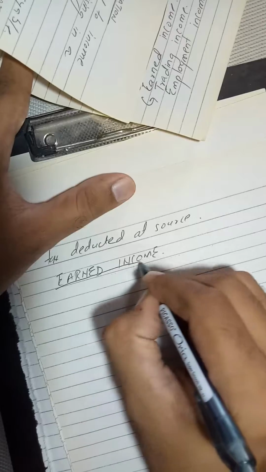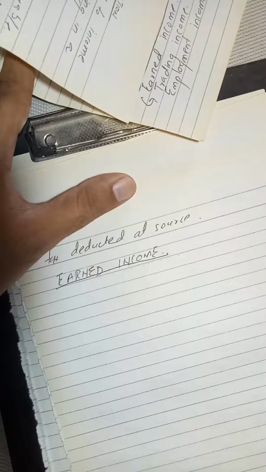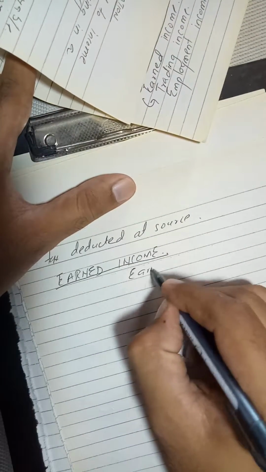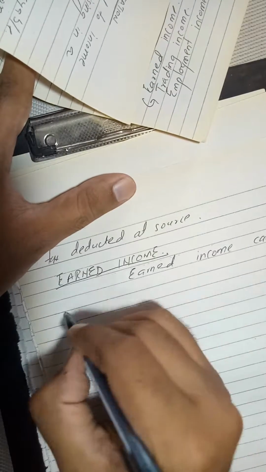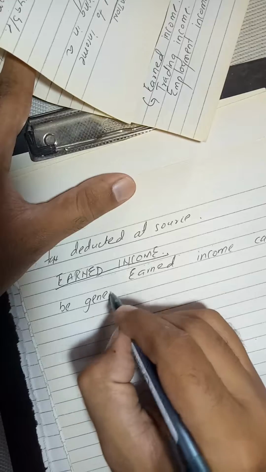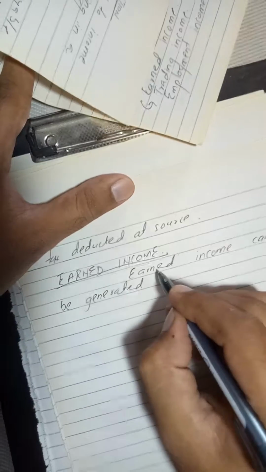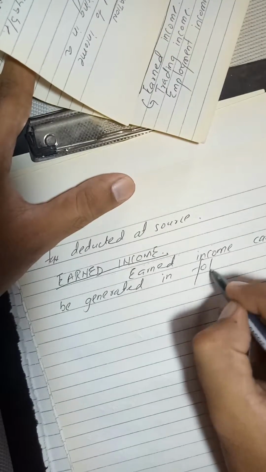So what is earned income? That is also a very good topic. Earned income can be generated in the following ways.